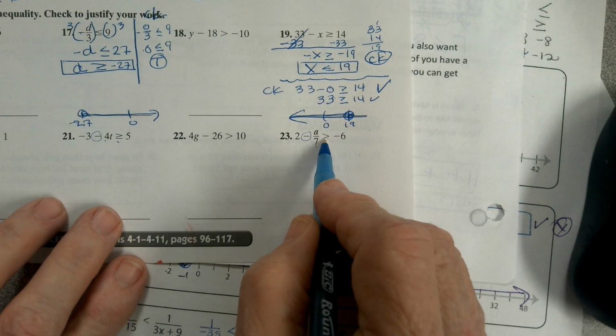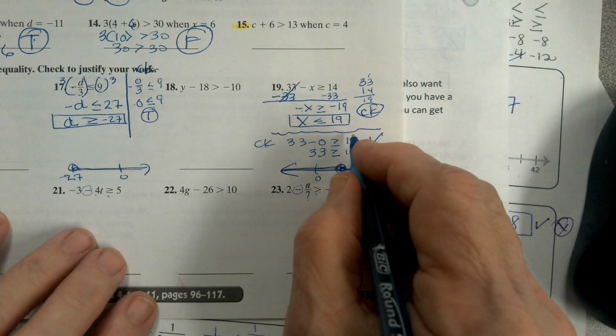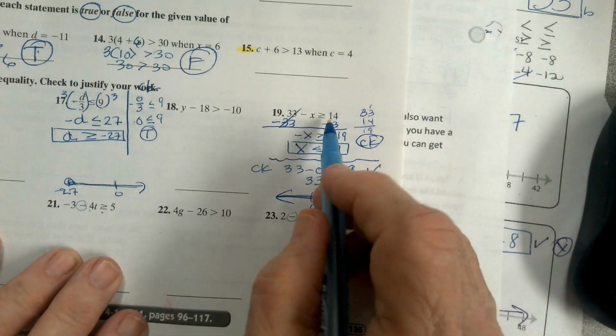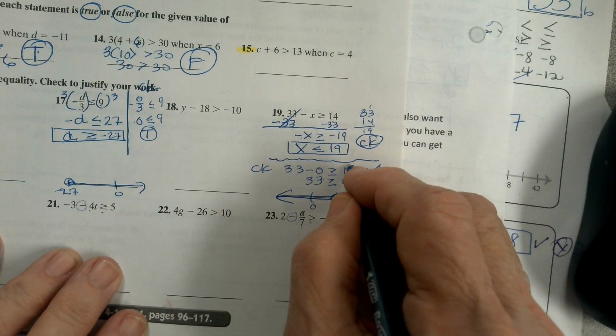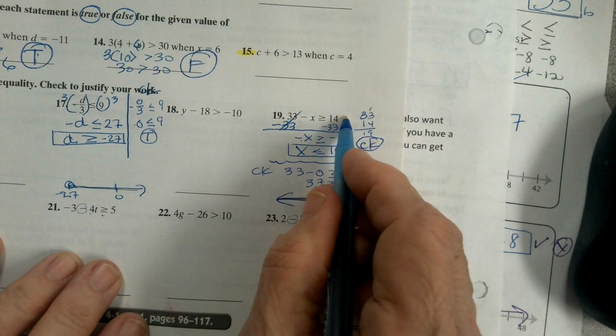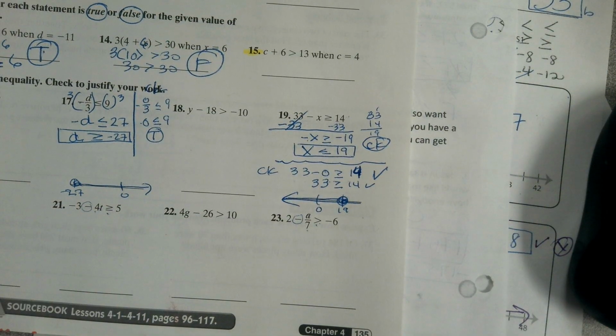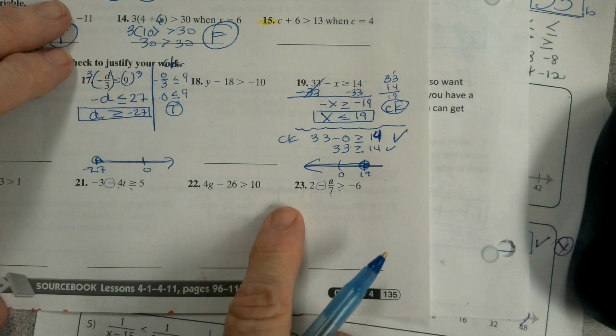Yes, sir. Okay. Thank you. I owe you candy. No. It was 14. It was 14. You check with your original equation. Okay, sorry.